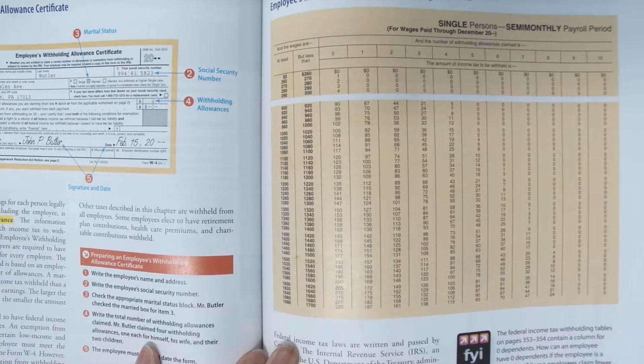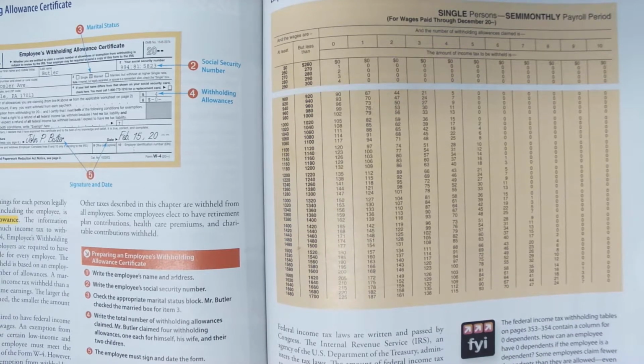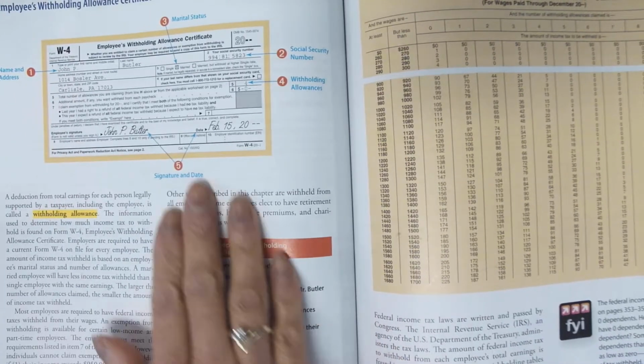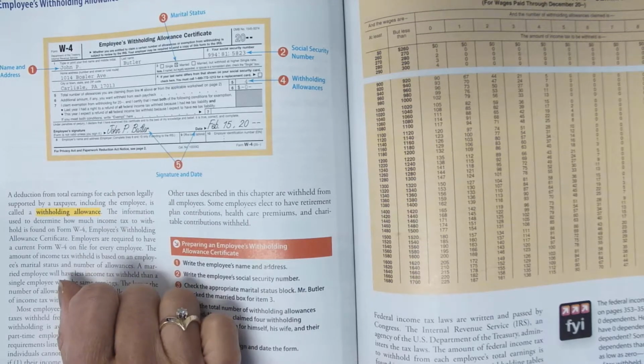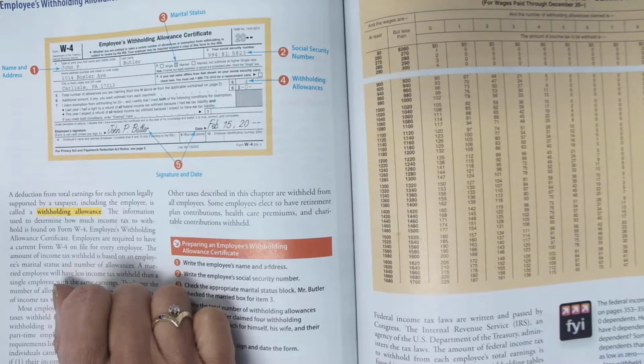So now we're on payroll, and everyone knows, because most of you are working, that when you start a job you have to fill out what's called a W-4. And here's an example of what one looks like. When you start working, they need to know how much to take out of your paycheck for federal taxes.